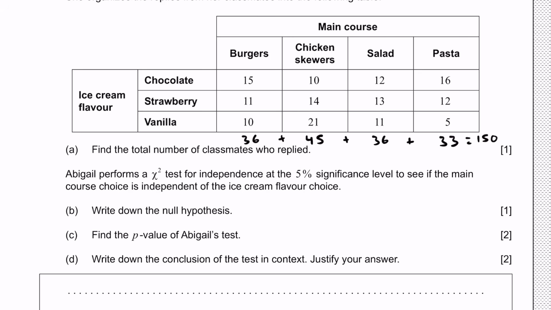Abigail performs a chi-squared test for independence at the 5% significance level to see if the main course choice is independent of the ice cream flavor choice. Part B asks us to write down the null hypothesis. All right. Null hypothesis, given as H0. Remember, this word null is actually the German word for null, 0. Essentially, it's a nice way to remember that there is 0 difference, or it's the kind of status quo.